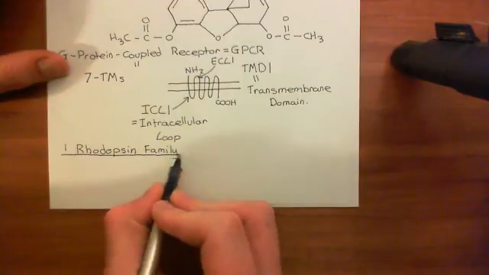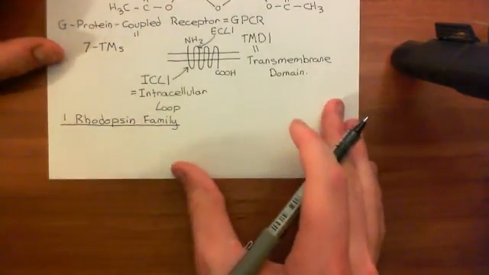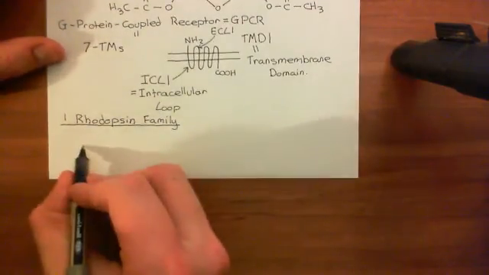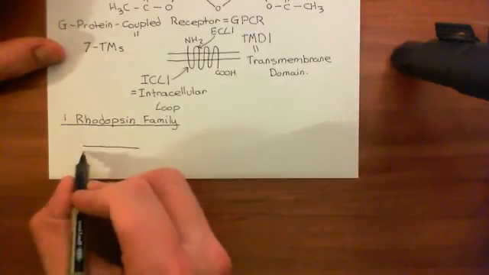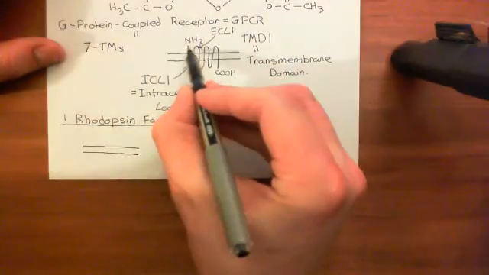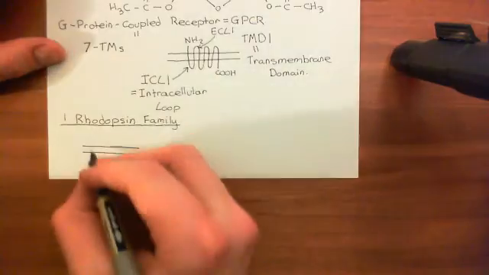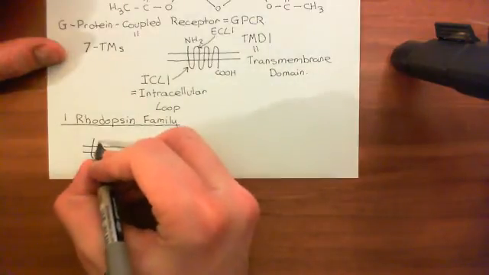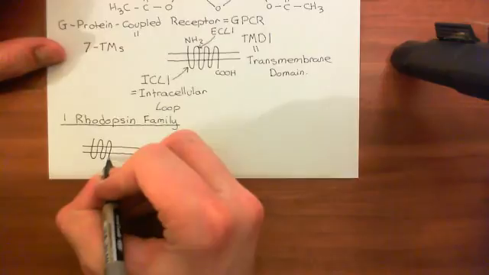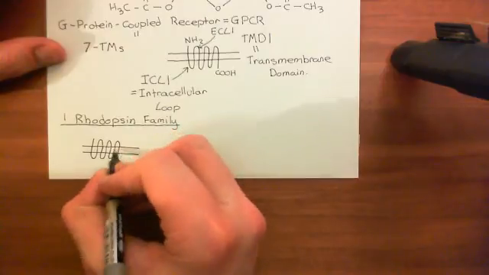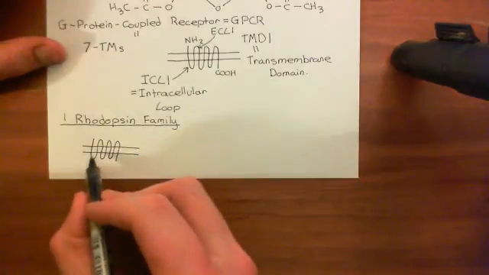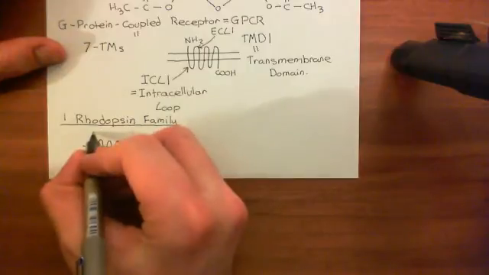What's special about the rhodopsin family G protein coupled receptors? Basically, they have very short amino terminals and very short carboxylic acid terminal tails. So their main important portion is the 7 membrane-spanning alpha helices and then the intracellular and extracellular loops.